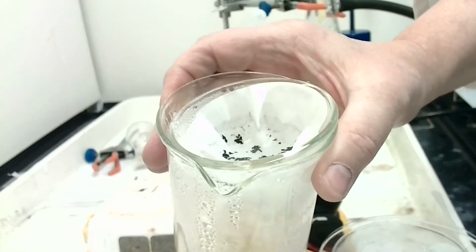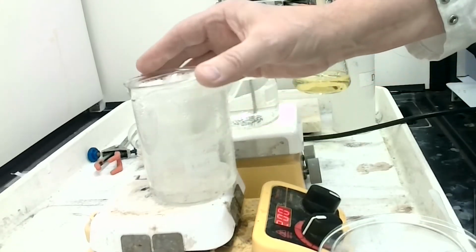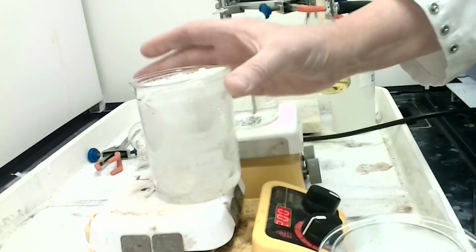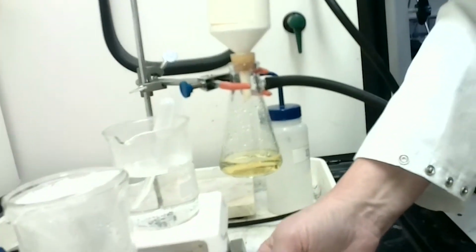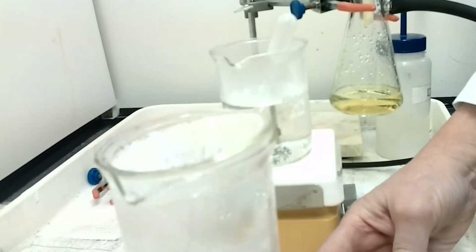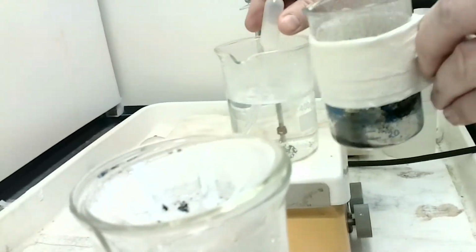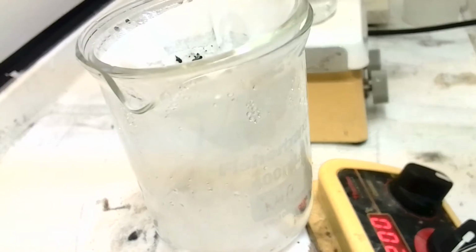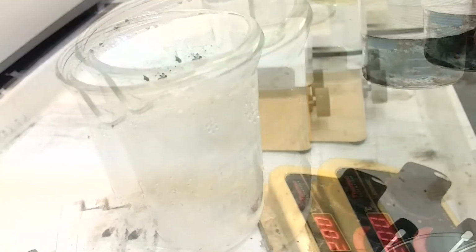So if I look down inside, even though this is boiling hot, I can already see sparkles forming on the paper. I'll move closer. There you go. Can you see the sparkles?